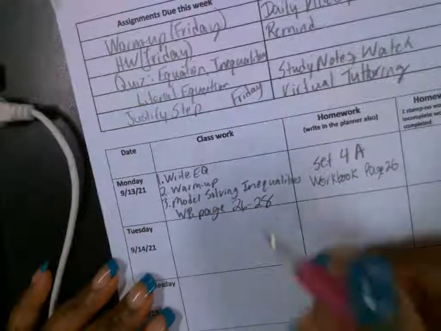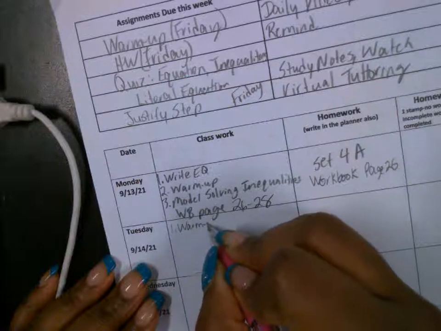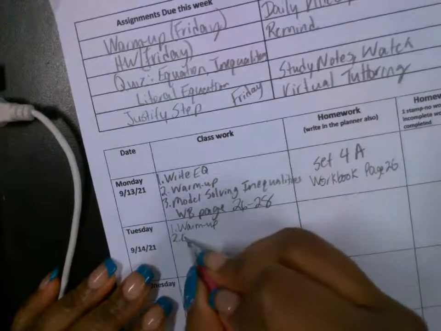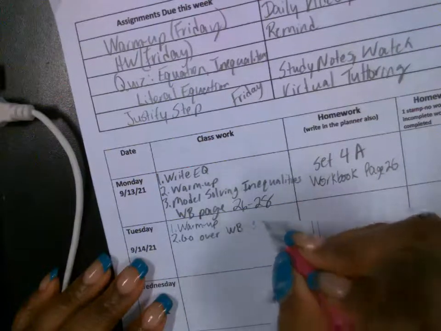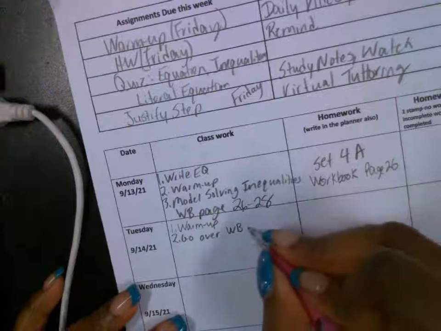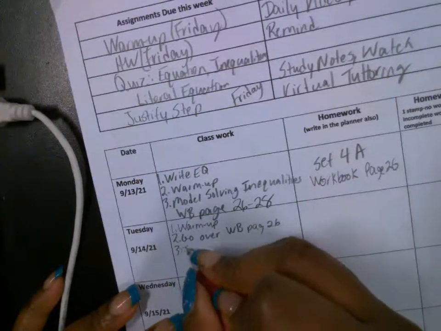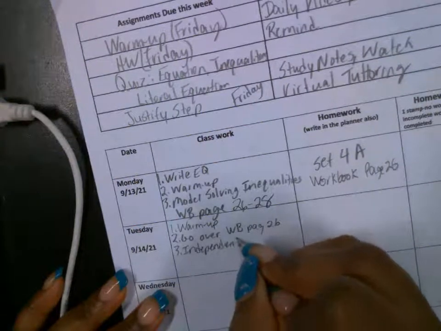All right, so today's date is the 14th. We're going to work on our warm up, after which I'm going to go over the workbook problems that we did for homework. It's workbook page 26. Then I'll have some independent practice problems that I need you to work on.